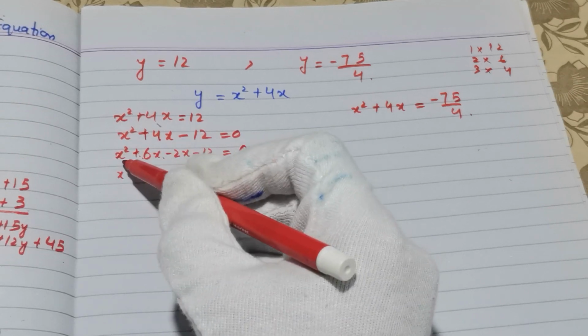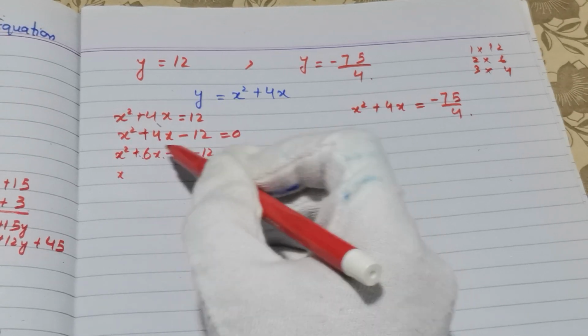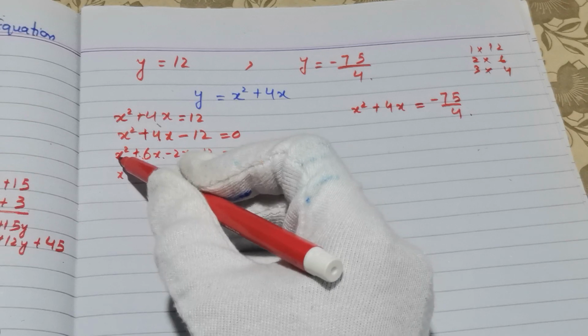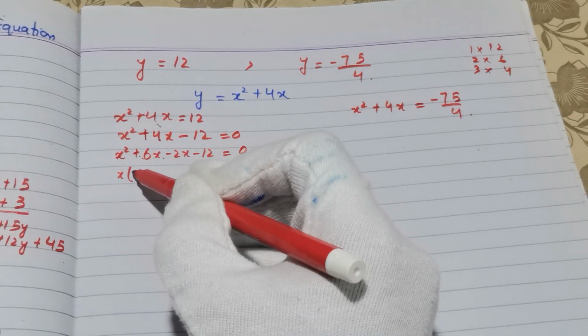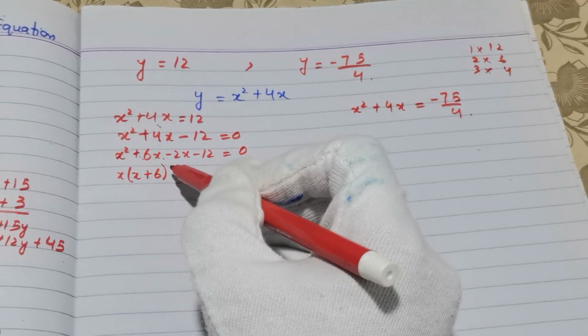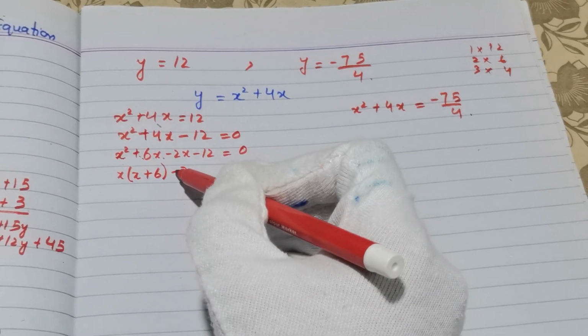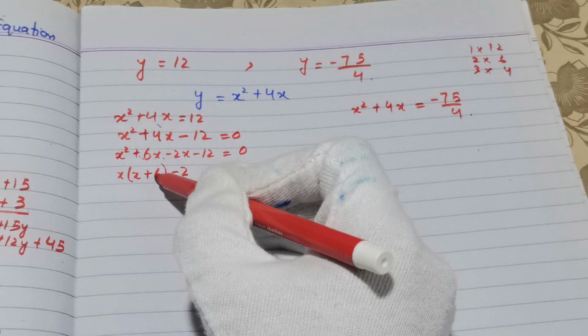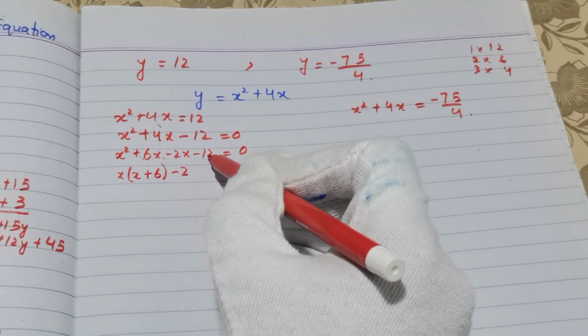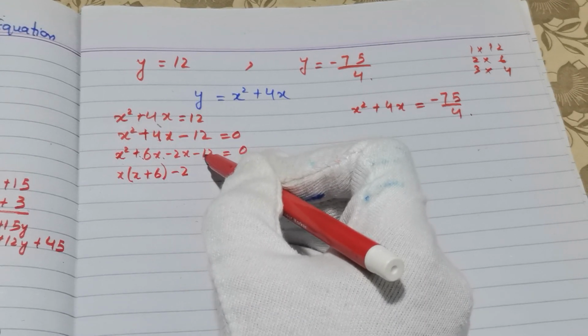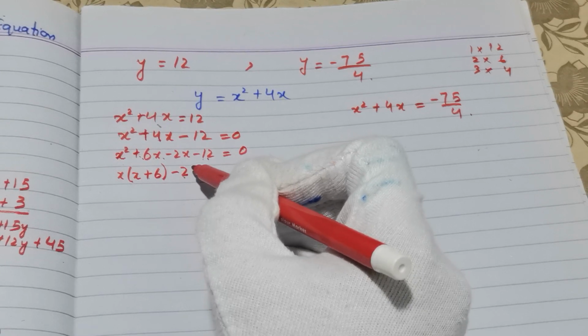So we'll take common from this pair, and x is common from these two terms. x is left plus 6 is left. Minus 2 is common. We can see why we take minus 2 common, because this is a positive sign, so we will make this term positive, so we'll take negative sign as common.